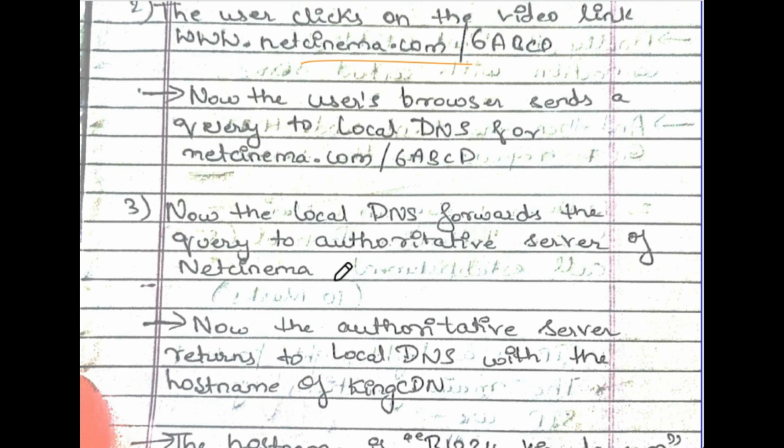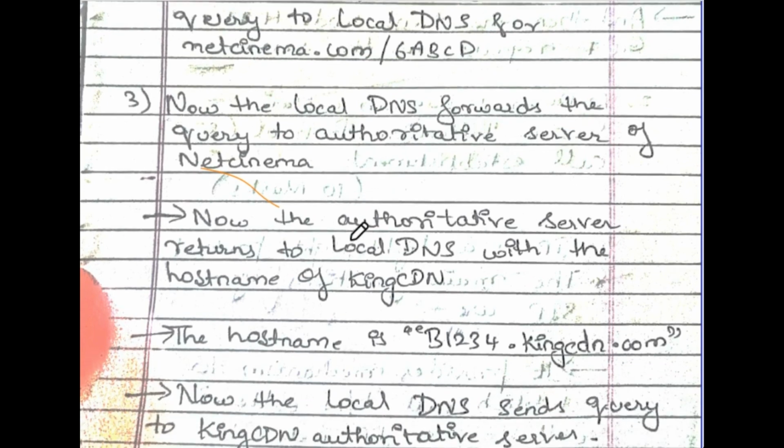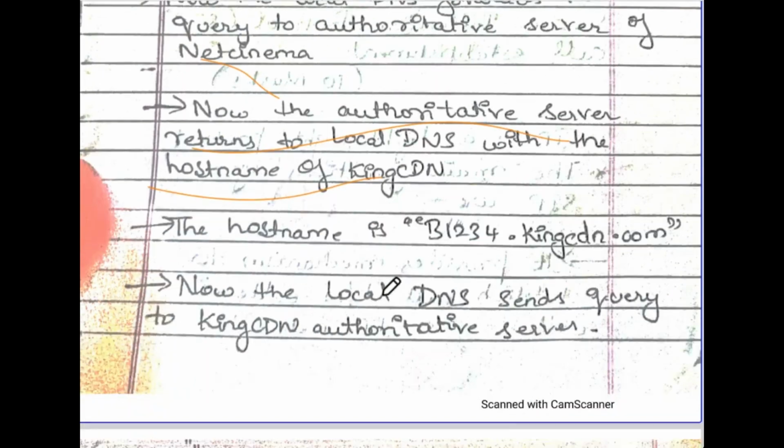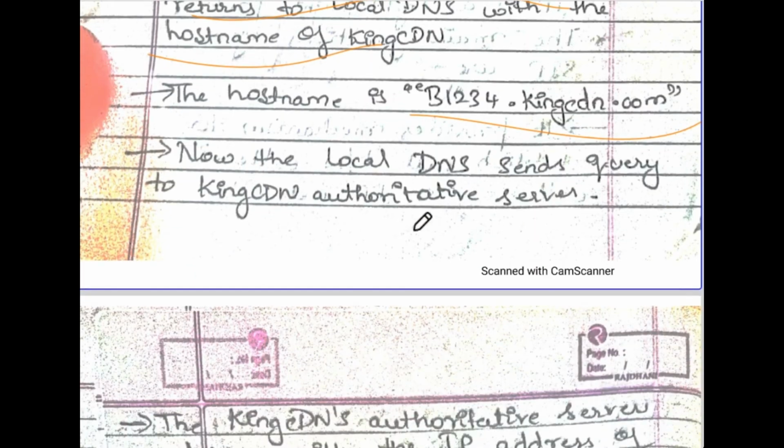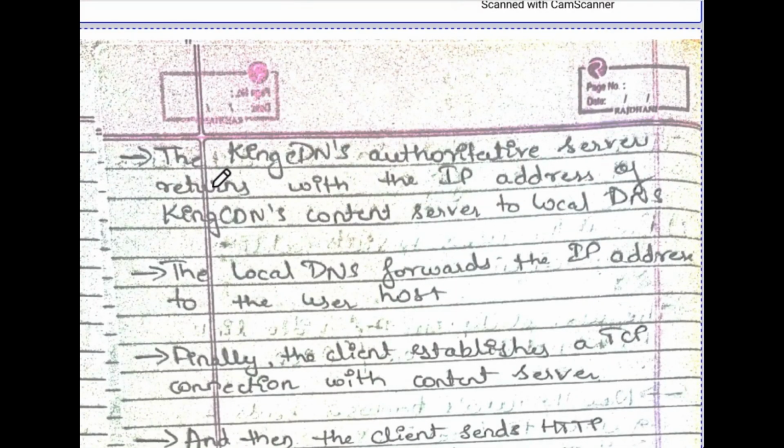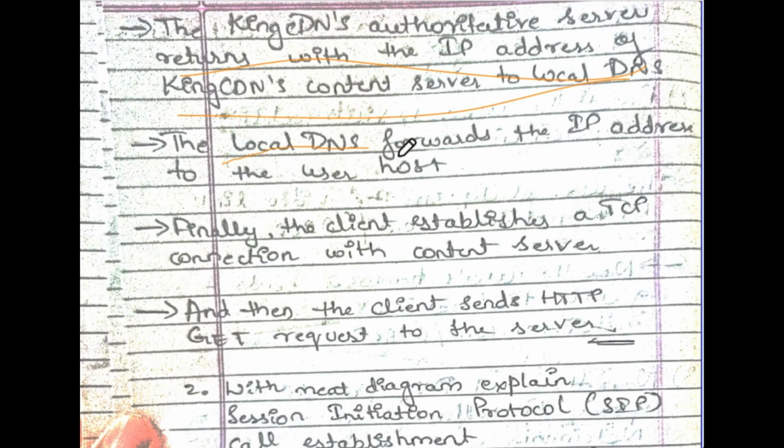Local DNS forwards the query to the authoritative server of NetCinema. Now the authoritative server returns to local DNS with the host name of King CDN. The host name is b1234.kingcdn.com. Now the local DNS sends a query to King CDN authoritative server. The King CDN's authoritative server returns the IP address of King CDN content distribution server to local DNS. Now local DNS forwards the IP address to the user host.